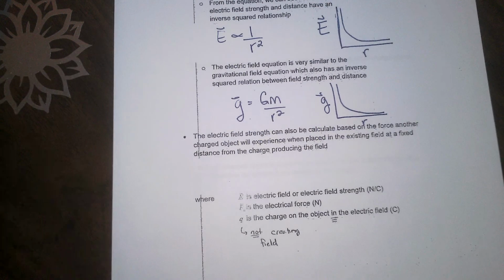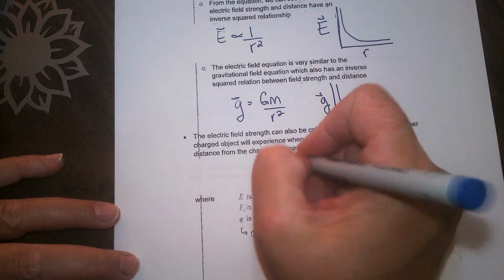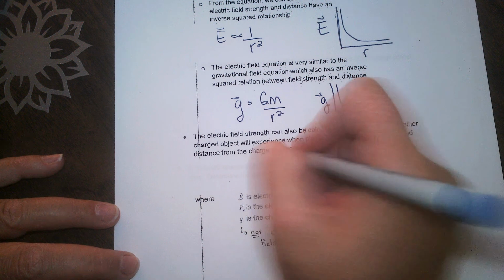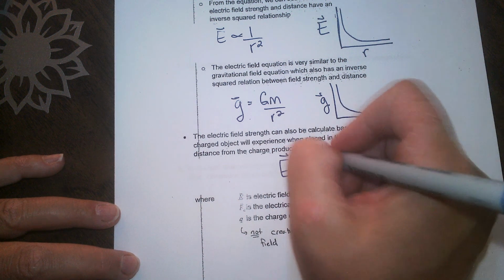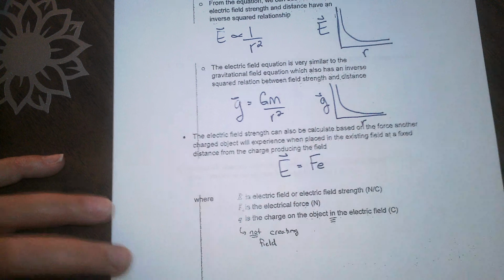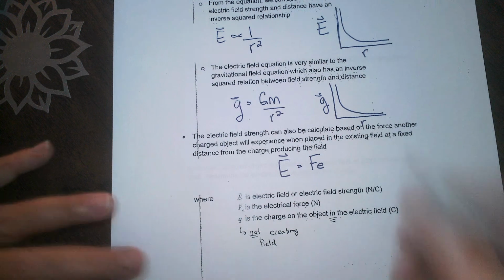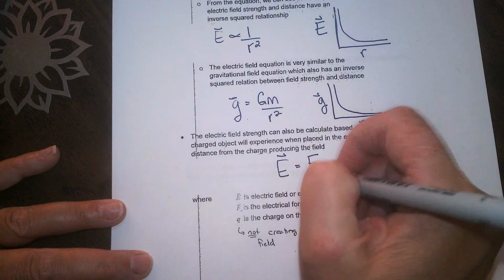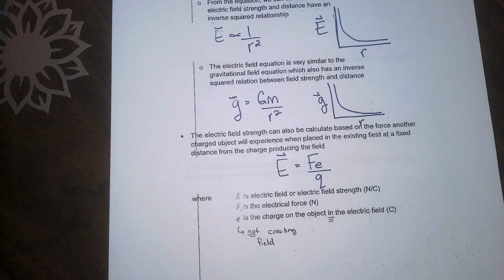So the electric field strength can be calculated based on the force of another charged object. Here we see the relationship between electric field strength being equal to the electric force divided by the charge. Okay?